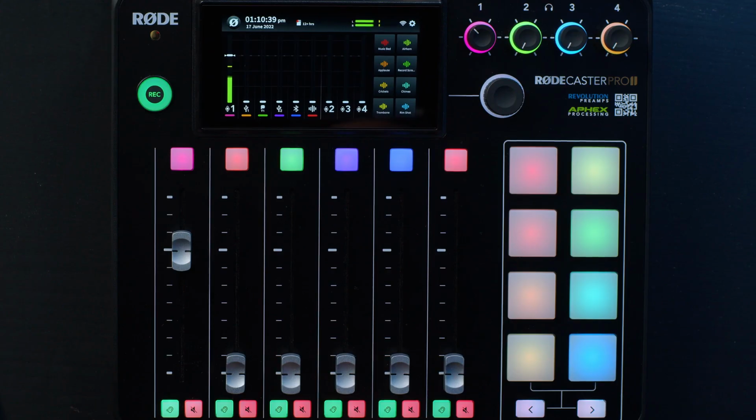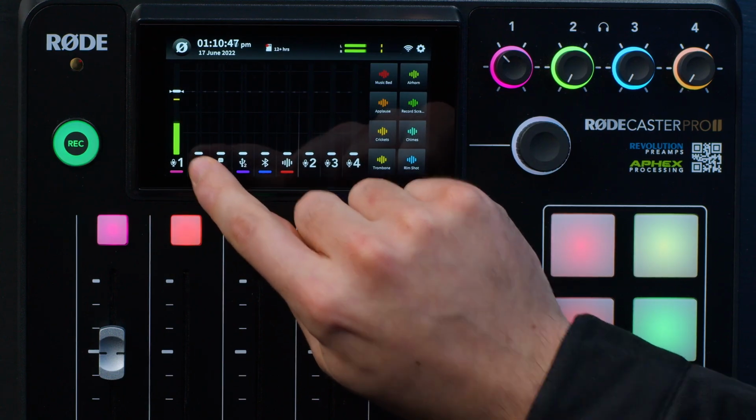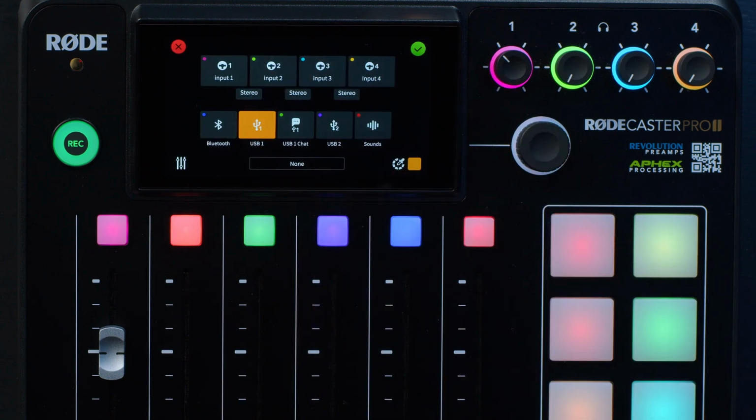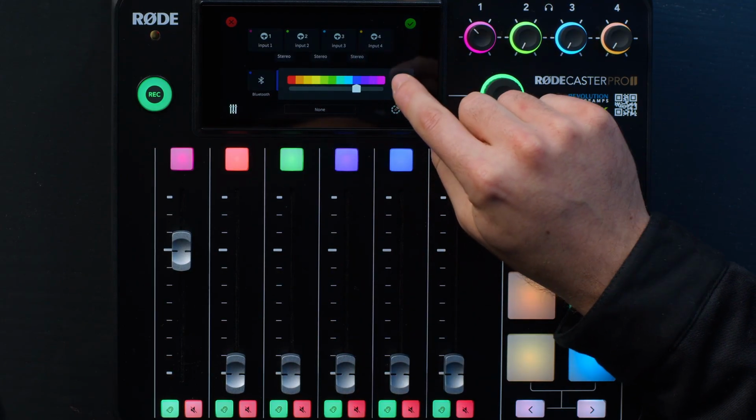Now, to change what is assigned to a particular fader, you'll need to access the fader input screen. To get there, we'll either tap the channel button or the icon under the level meter, then we'll tap the settings cog. This will bring you to the input selection screen where you can allocate any source you want to use on that particular fader. This includes any of the 4 analog inputs, your Bluetooth and USB inputs, or sounds from the smart pads. You can also change the color of the fader to make it easier to keep track of what is assigned where.